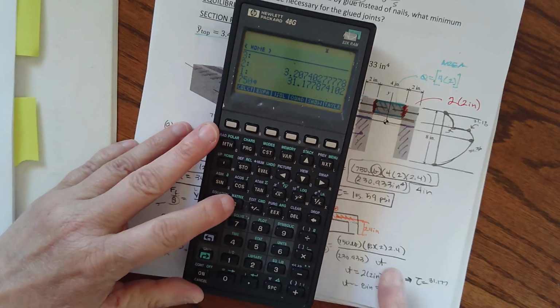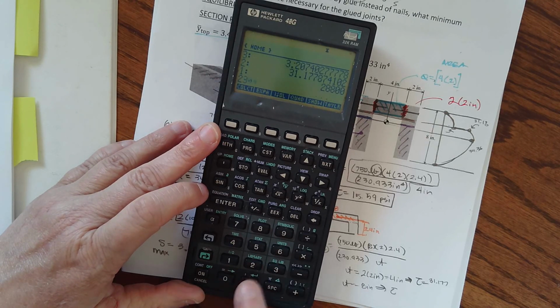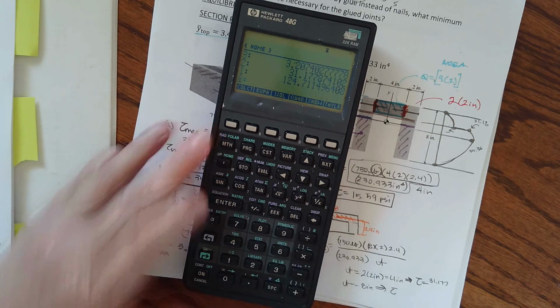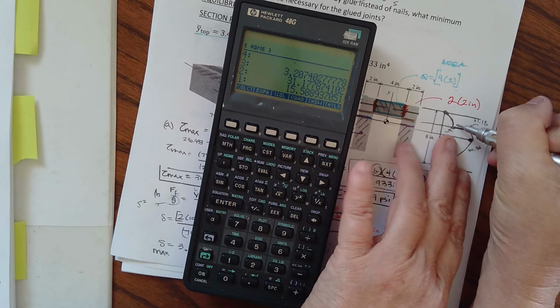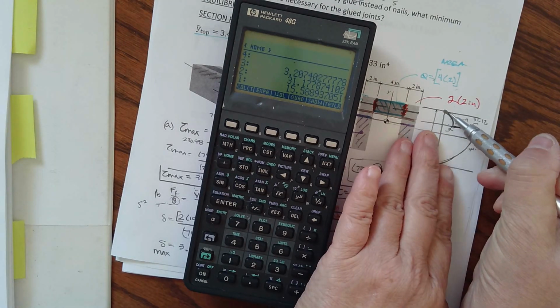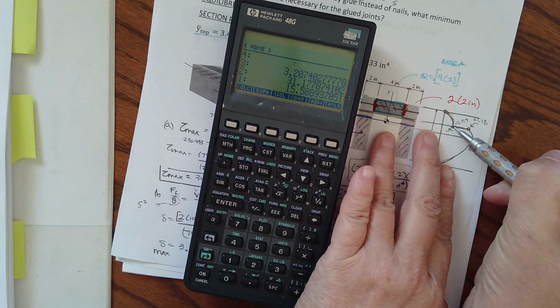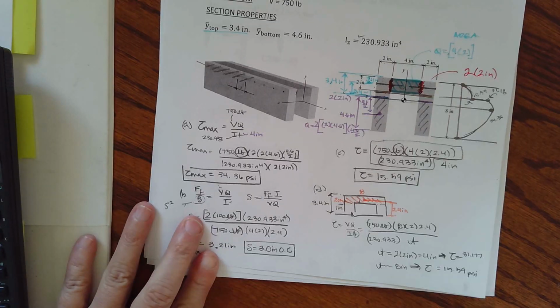So we have 750 times 8 times 2 times 2.4, divided by 230.933, divided by 8, and I get 15.59 psi. That's going to be this value here, 15.59, because I'm coming down with 8 inches of thickness. We're down to 4 inches of thickness, and then we continue. So that is how we would sketch that out.